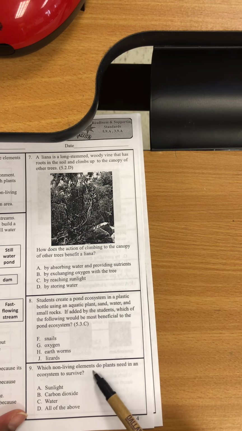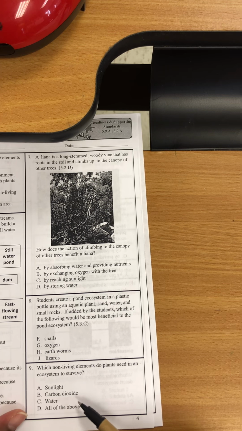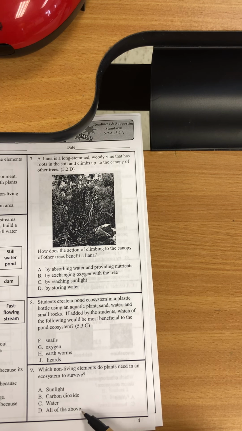Which non-living element do plants need in an ecosystem to survive? A, sunlight. B, carbon dioxide. C, water. D, all of the above.